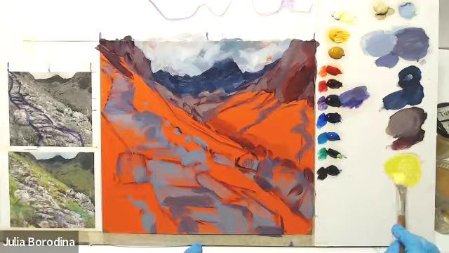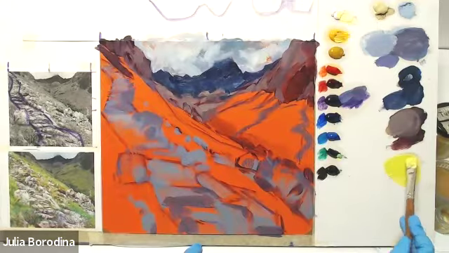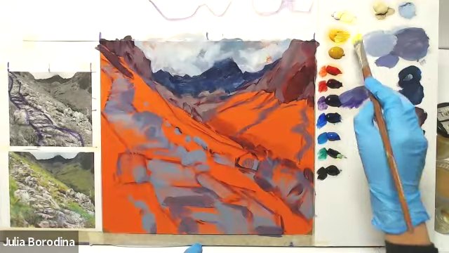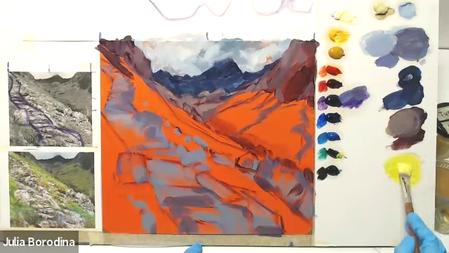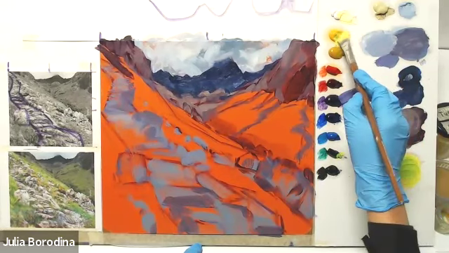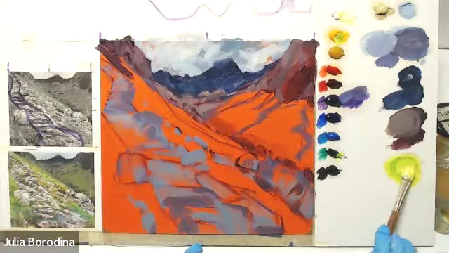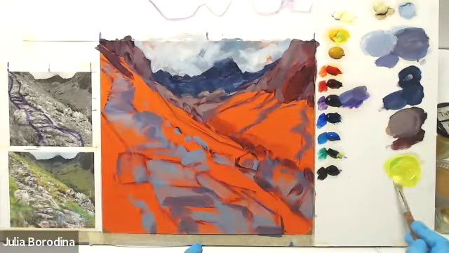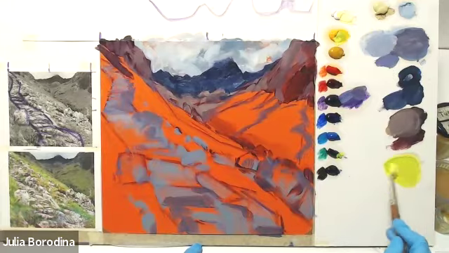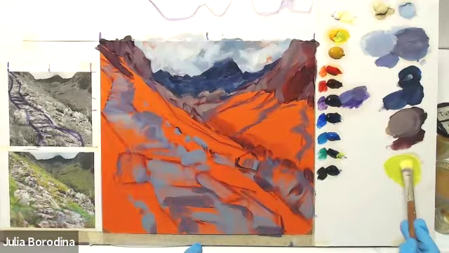So I'm gonna go for my lightest yellowish green first. I want to have that lovely exciting color first on my surface. Okay, so it's taken me quite a while to mix it, but I'm happy with consistency now.